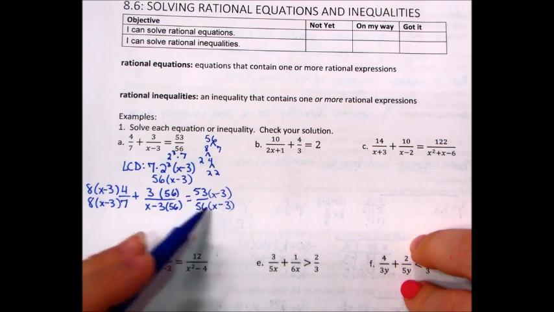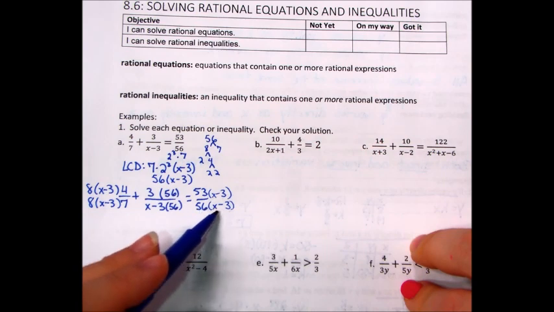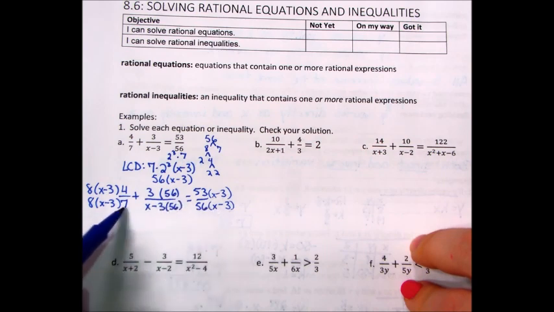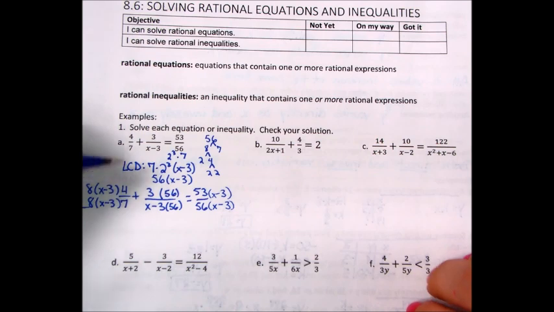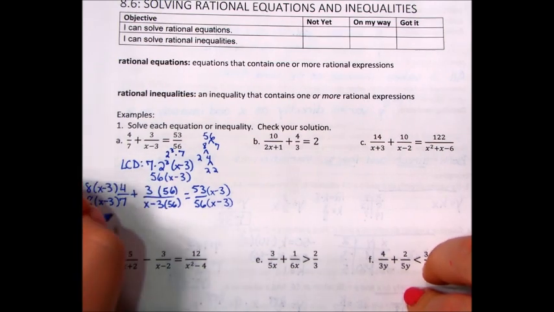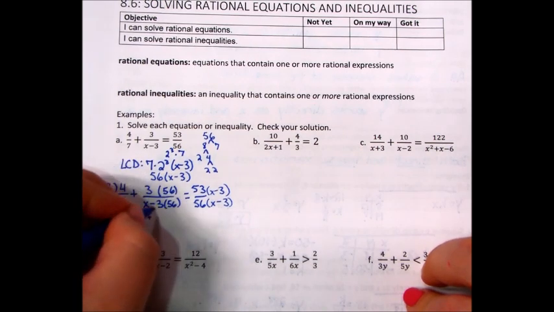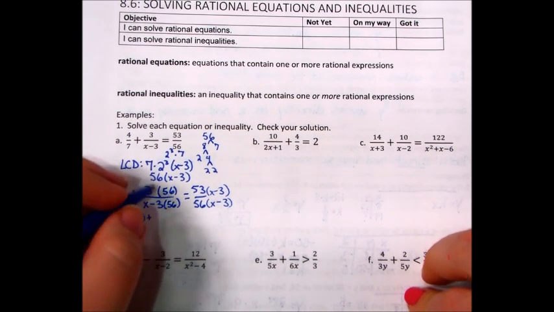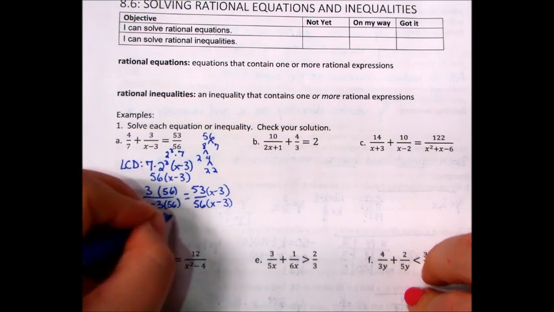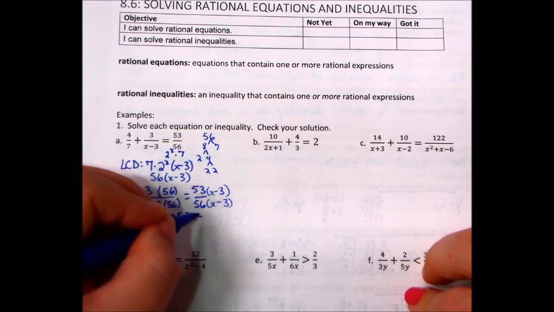Each of these denominators I should be able to check and multiply them out, and they should all equal what my common denominator was. 56 times x minus 3, 56 times x minus 3, and 7 times 8 is 56 times x minus 3. So I know that I've done this part right. So let's go ahead and start simplifying. I have 8 times 4, which is 32, times x minus 3, plus 3 times 56, which is 168. And then 53 can be distributed into here to 53x minus 53 times 3 is 159.